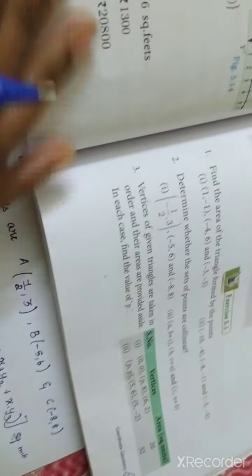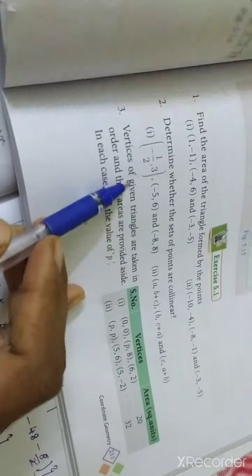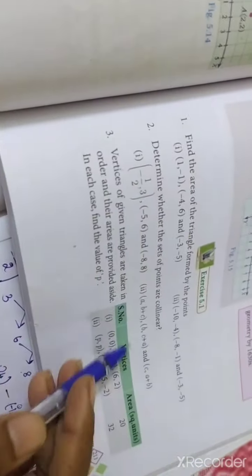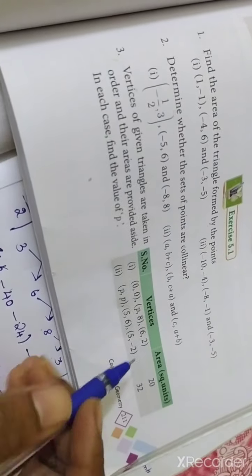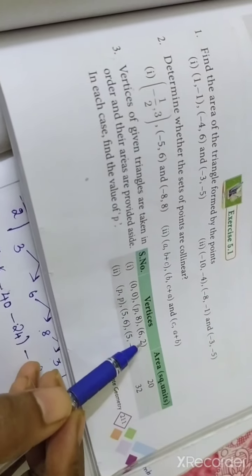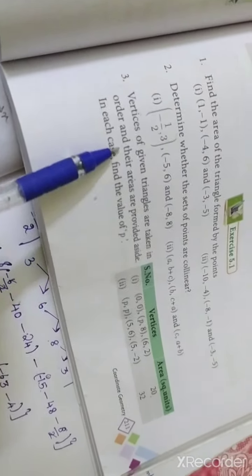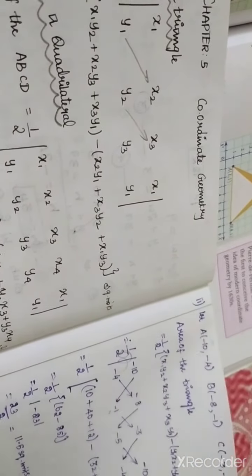Okay, that's it. And what they have given in this place: the vertices of the given triangles are given in order. Okay, only in order they are given. No need to worry about this. It is x1 y1, x2 y2, x3 y3. That's the order, and whose area is 20. Okay, and find your p value. They are asking. So we already know your formula, right? So I am writing my formula. First one I will do, second one you will do.